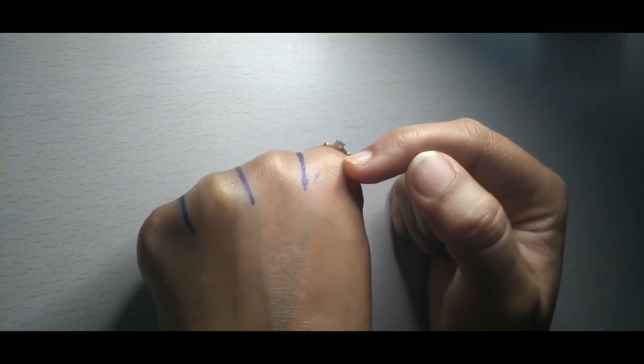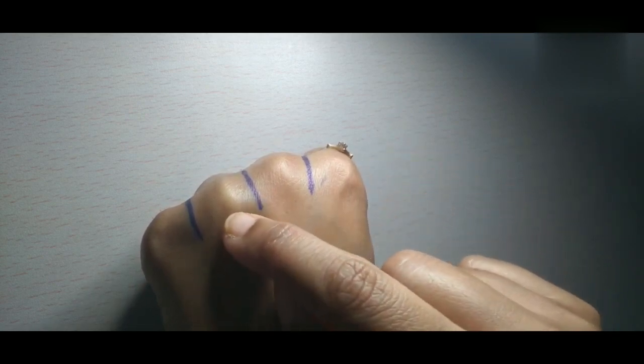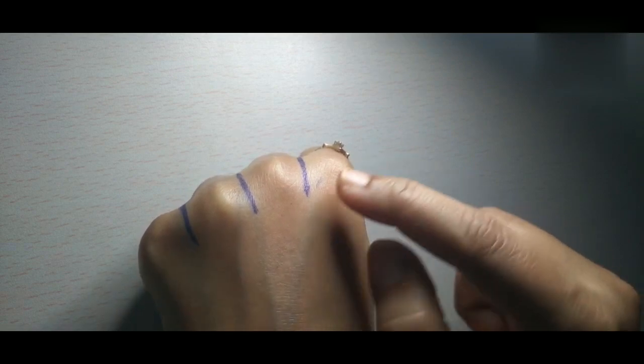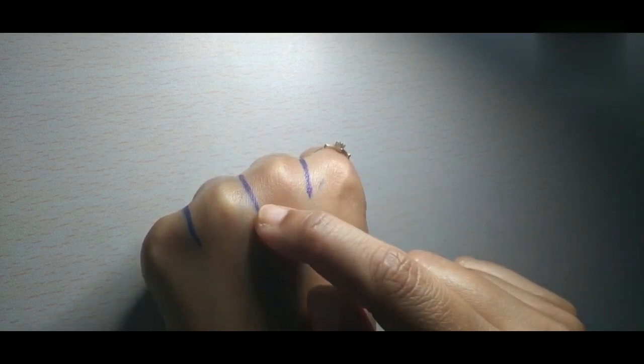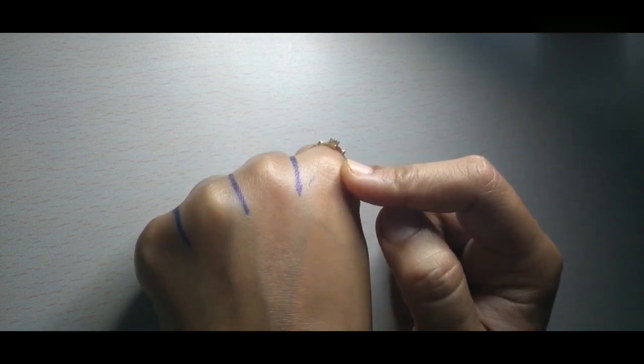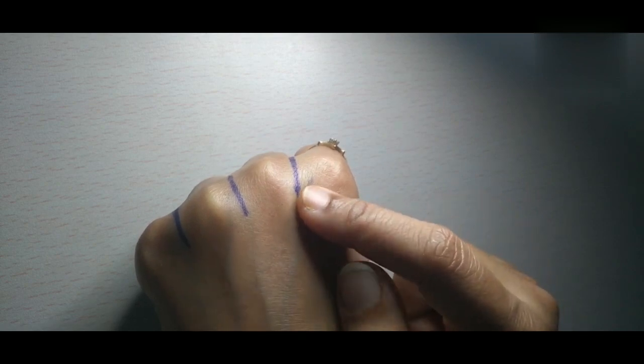This is January, February, March, April, May, June, July, August, September, October, November, December. Knuckle stands for 31 days and the groove stands for 30 days, except February.